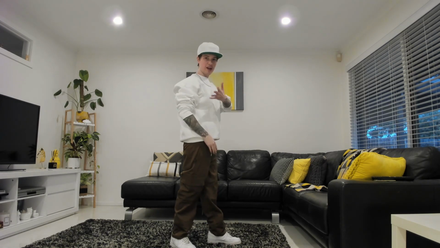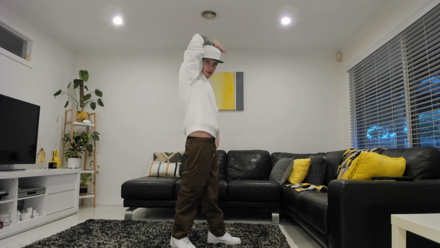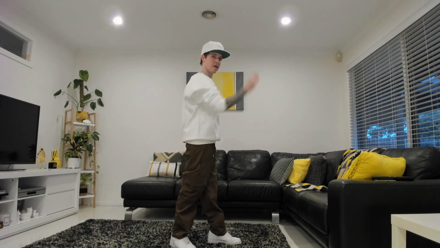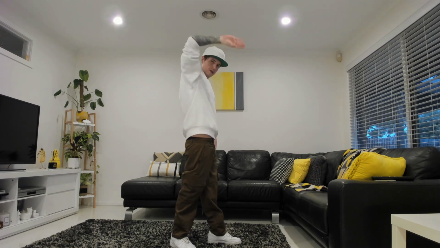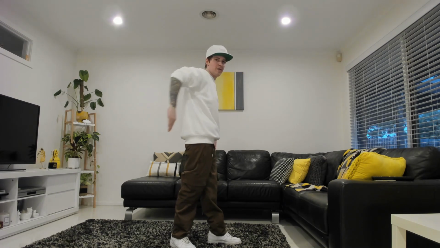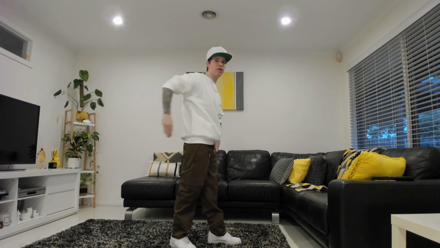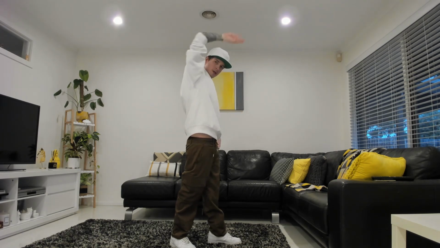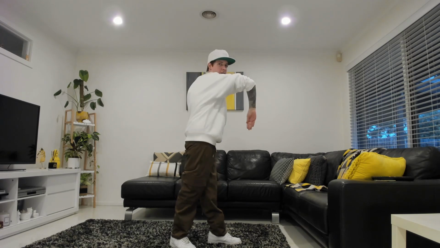You see, from the side it looks way better when you can do that. And then also you want this full range of motion for your tuts, okay?